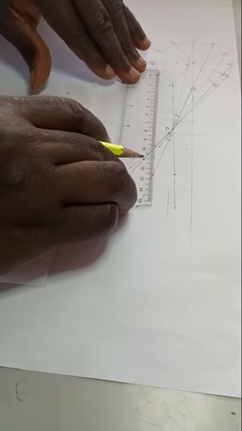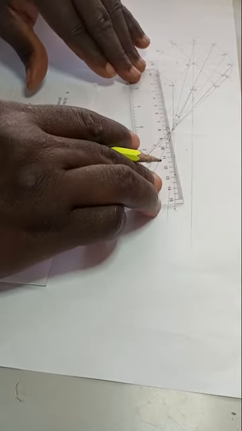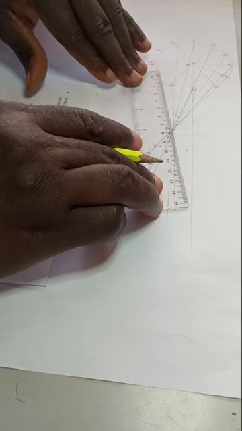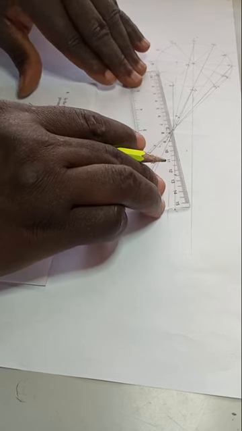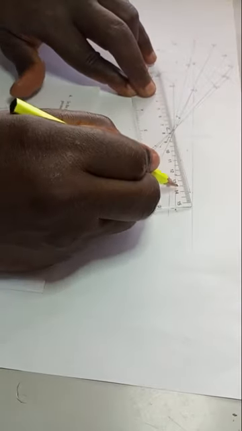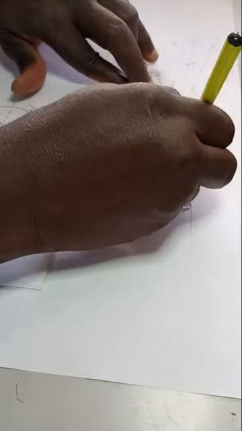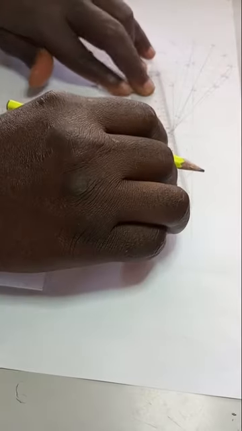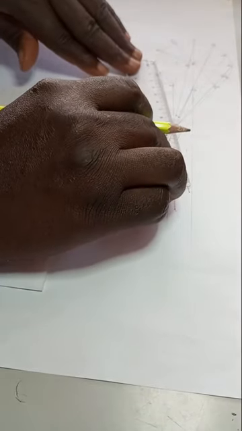You go to 9. It must pass through C. This is 140. So from this point, you roll it backward to 9 and measure your 30 backward. 10, 20, 30. This is 30. Then we go to 10.